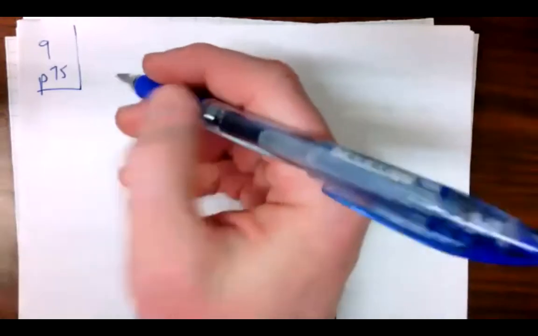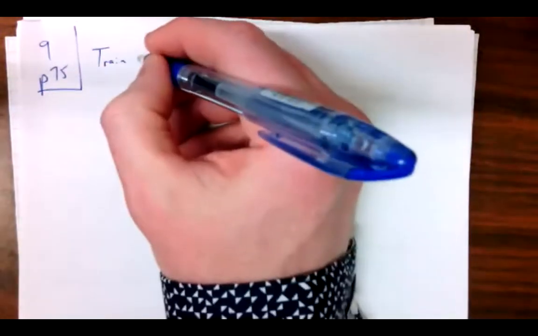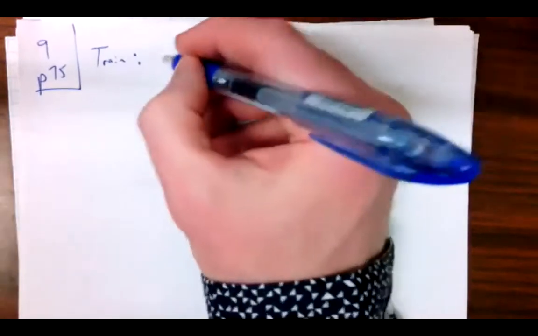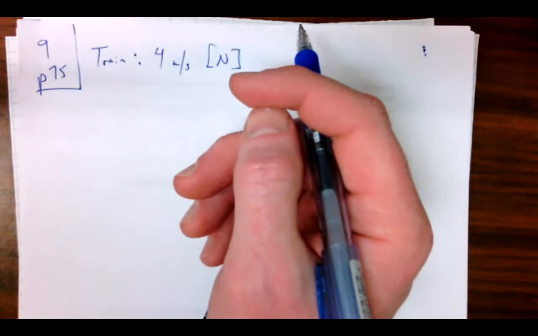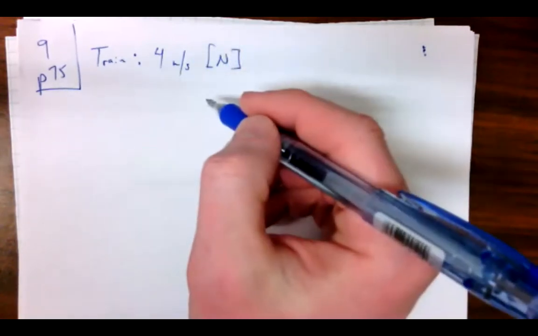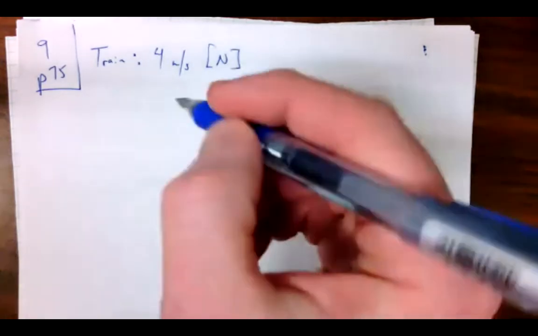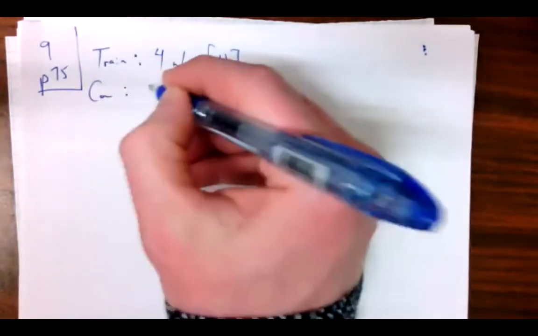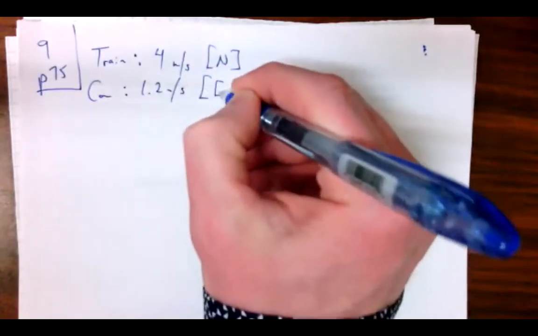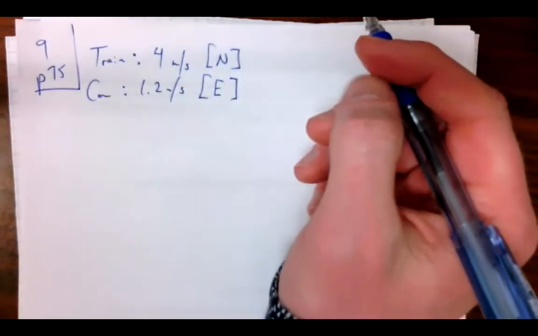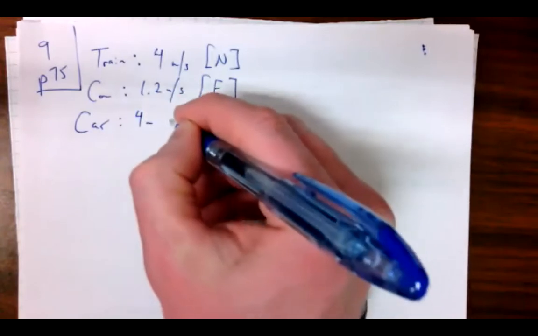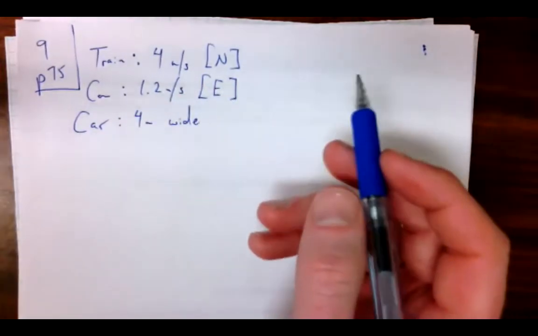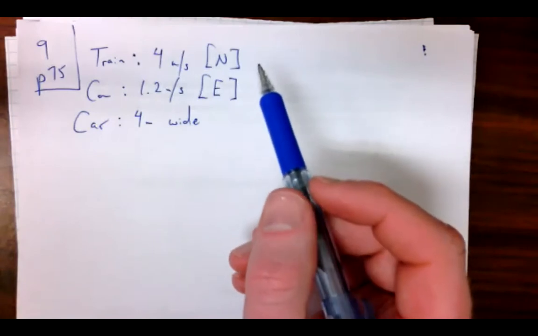Okay, so first of all, the train is 4 meters per second north. The conductor walks 1.2 meters per second east. Car is 4 meters wide. How long does it take the conductor to reach the other side? That's the easy part of the question.